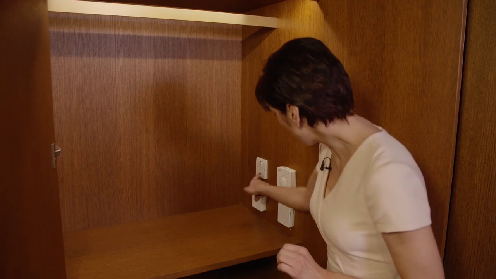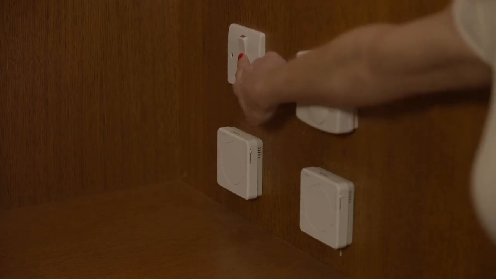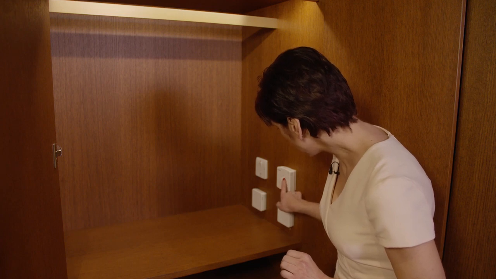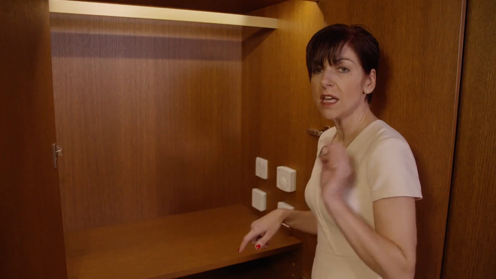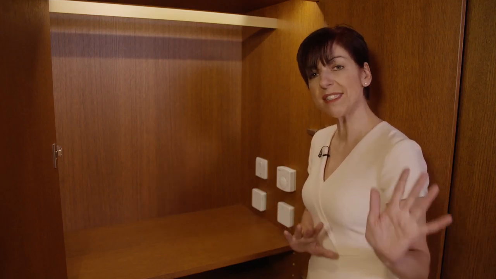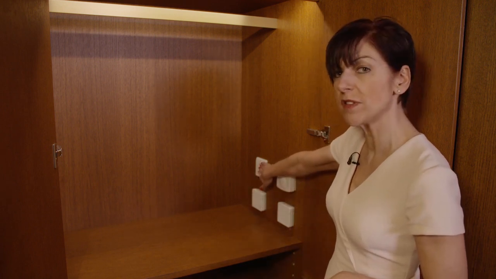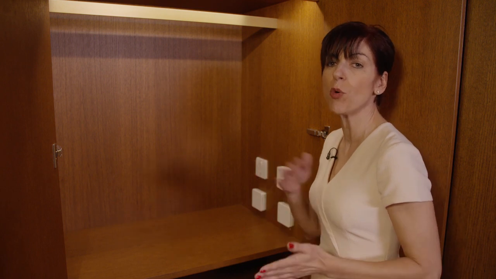Moving on to your warm wall controls. Make sure that the isolator switch is pressed on, and then you simply have a dial to choose the temperature for your warm wall. If you remember, we did go through and set the timings for the warm walls, so all you need to do then is make sure the switch is on and the temperature is set, and your warm wall will come on at the times that you've chosen through the Home Hub.